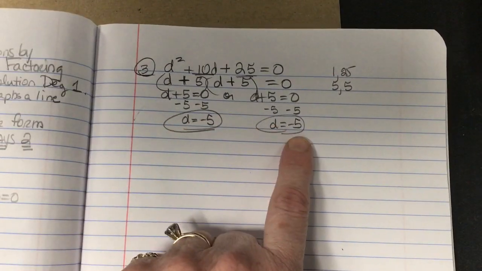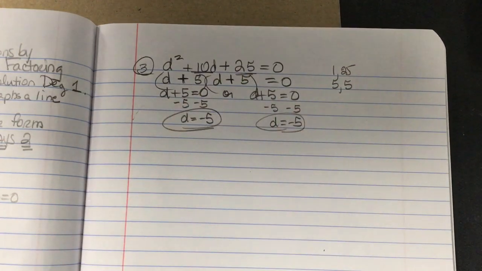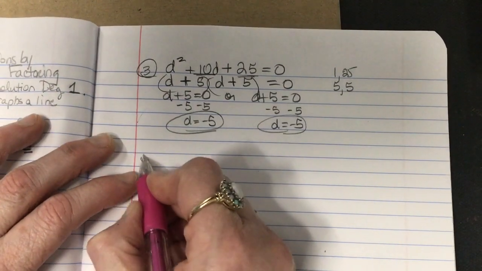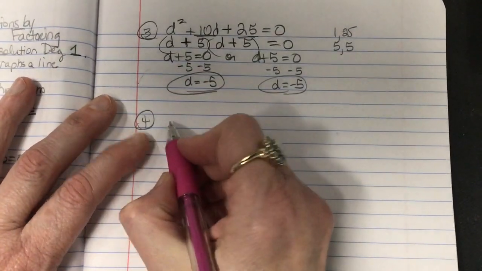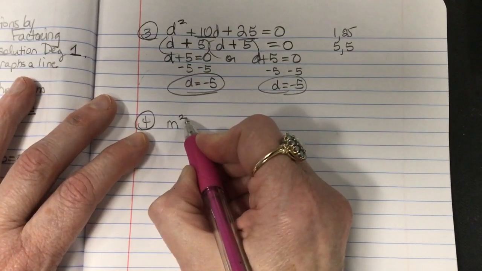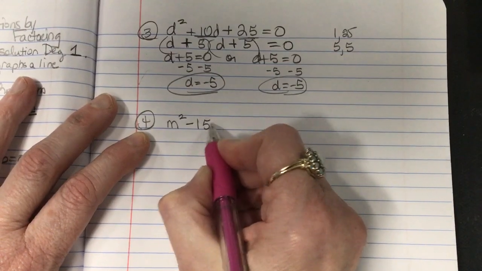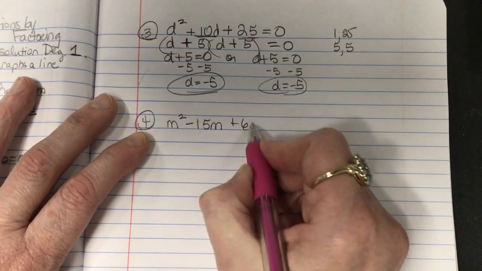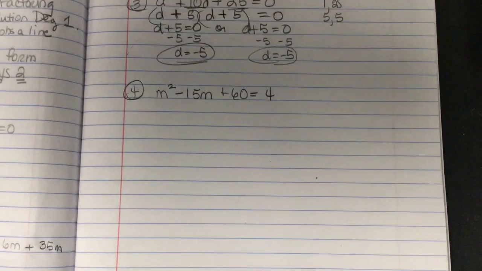Even on the ACT it says just negative 5, they just don't tell you how many of them. I like to list them both. That's just me. Now, the question might come up is, what if it's not in the form you want? Let's do m squared minus 15m plus 60 equals 4. And we'll finish here.